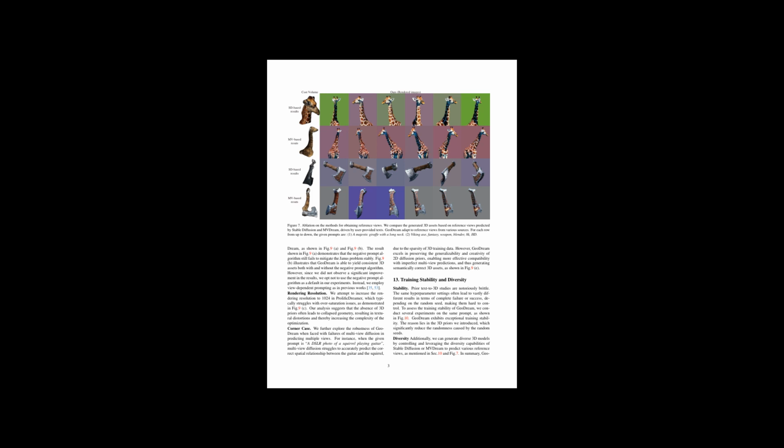3. Rendering resolution. An attempt to increase rendering resolution to 2024 exposed oversaturation issues and collapsed geometry in the Prolific Dreamer system. 4. Corner cases. GeoDream handles corner cases better than multi-view diffusion techniques, especially where the spatial relationship between objects is complex. For example, a squirrel playing a guitar, as 3D training data is sparse.